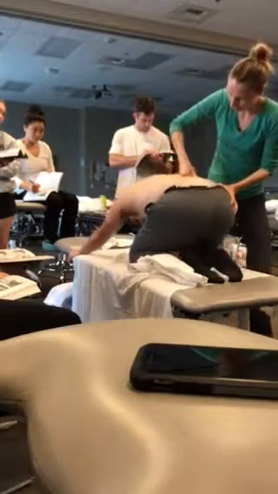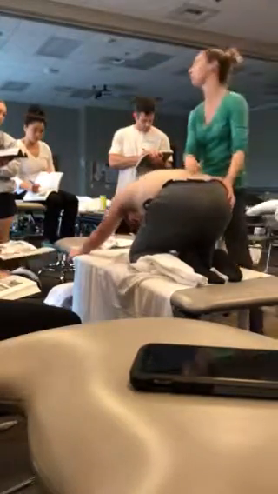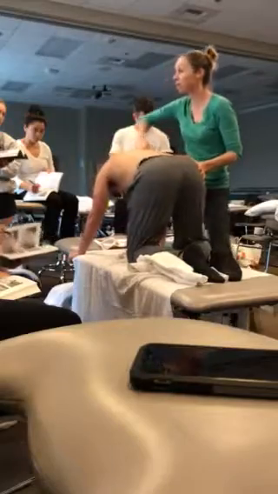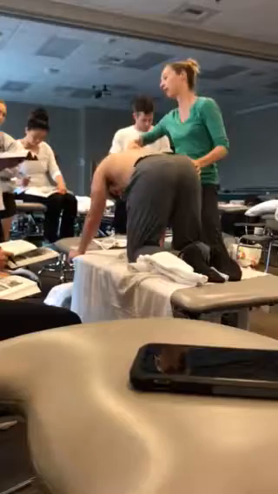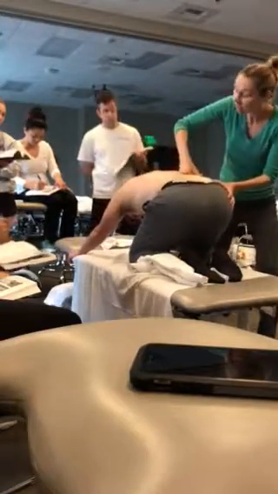Drop back, drop back, drop back. I'm in a great position ergonomically where I can get a lot of depth, but I'm not trying to just push down, I'm trying to push longitudinally. So I can go cephalic to caudal, I can go caudal to cephalic.